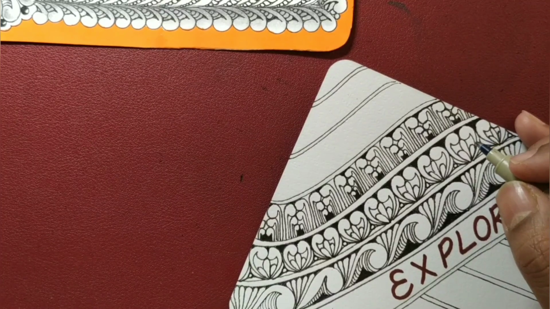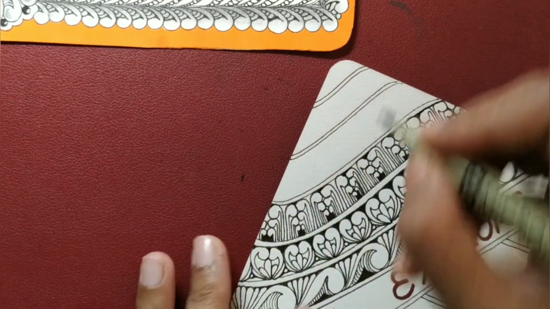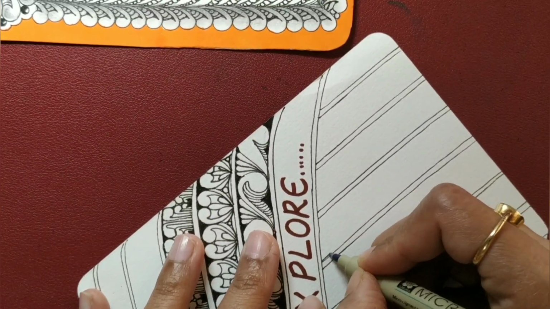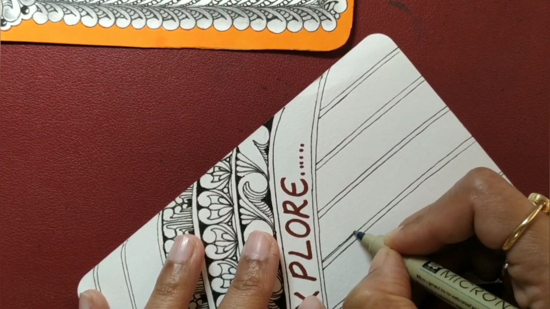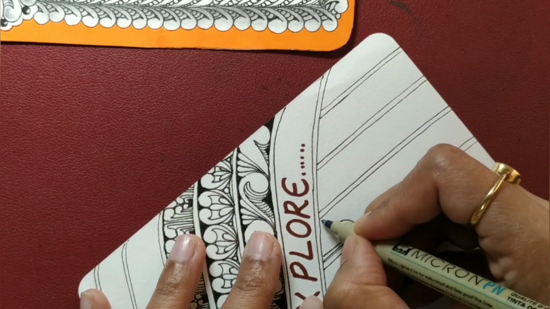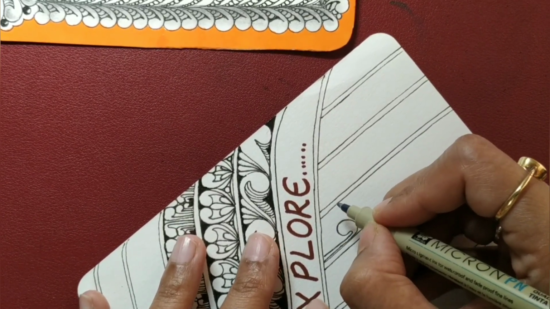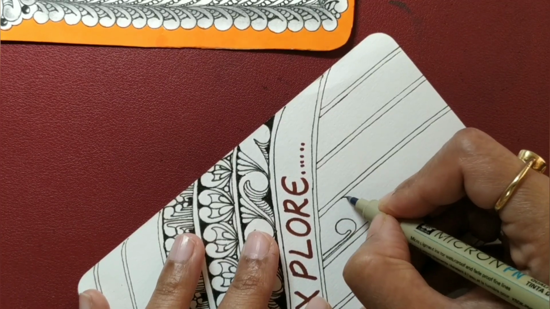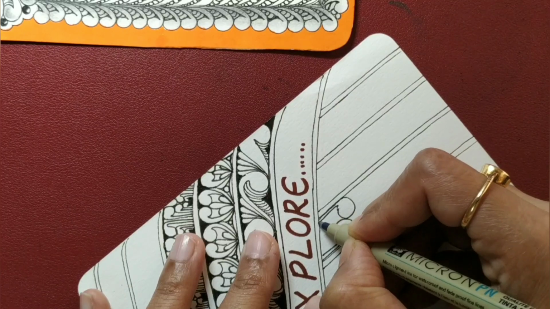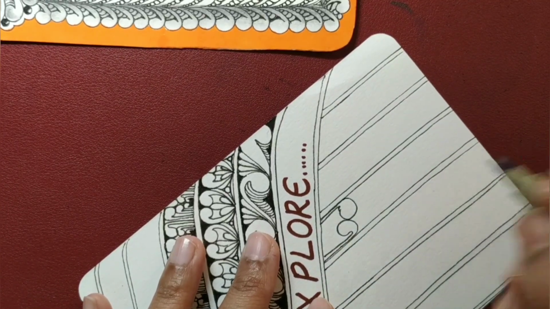Probably up and down, right? So I'm going to probably use, this will be easier. I'm going to draw one from here and then another one from the other side. Like this.